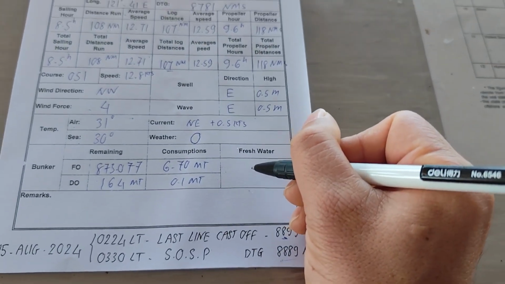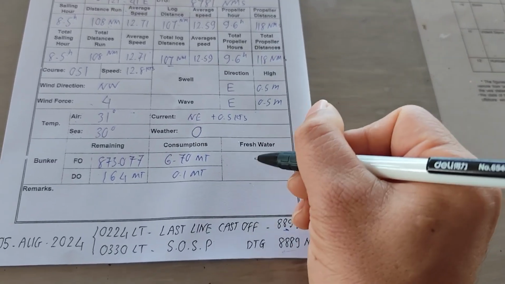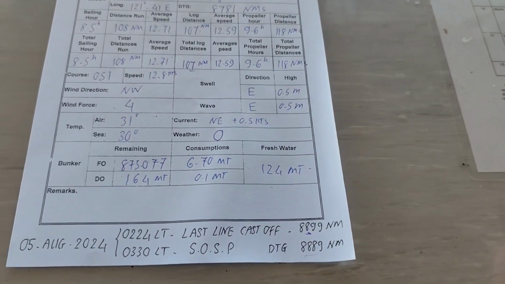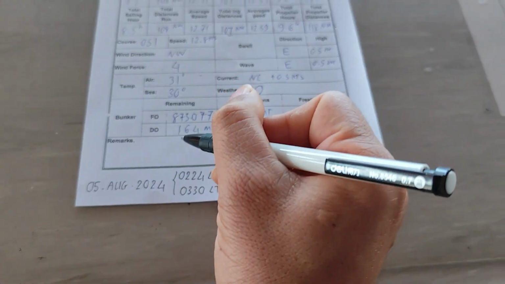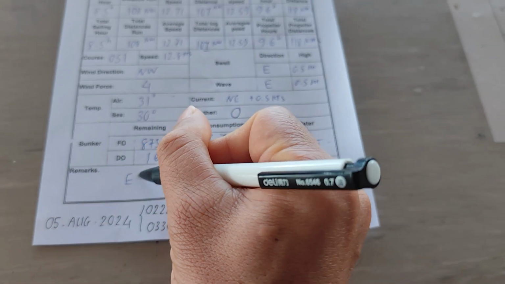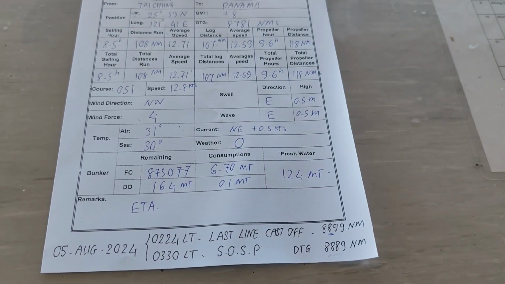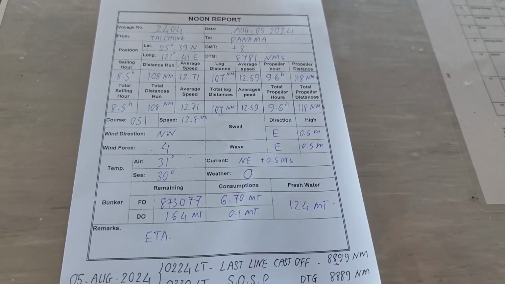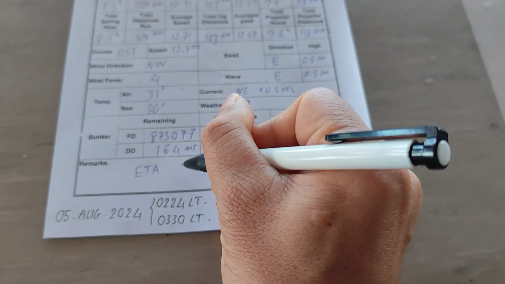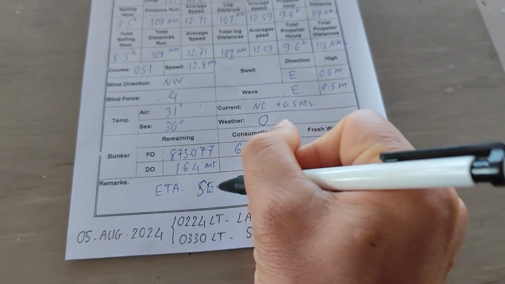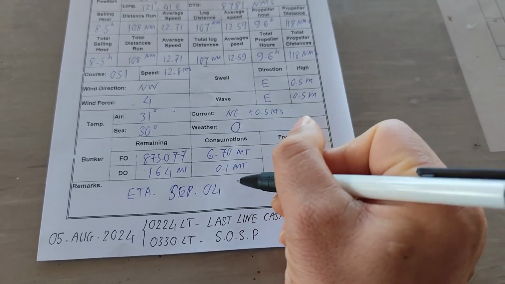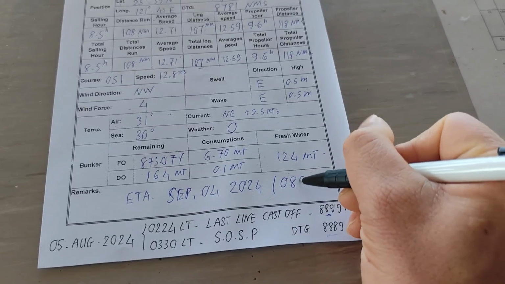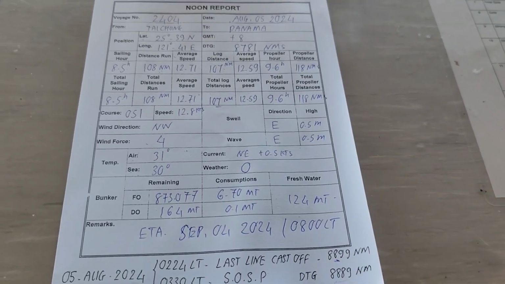The fresh water, you can get the current fresh water, confirm that with the chief officer, 124 metric tons. Okay, it's almost finished. For the remark, you can write the ETA to the next pilot station. The ETA you can confirm with the captain for sure. Okay, our ETA is September 4th, 2024 at 0800 local time.